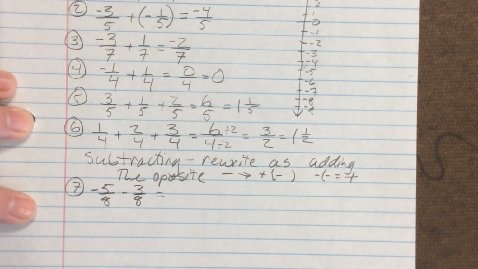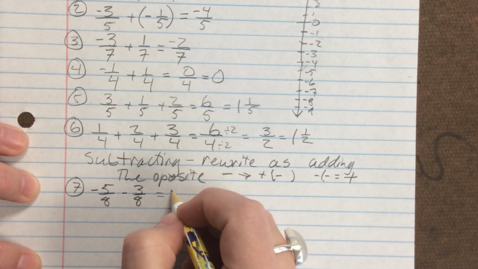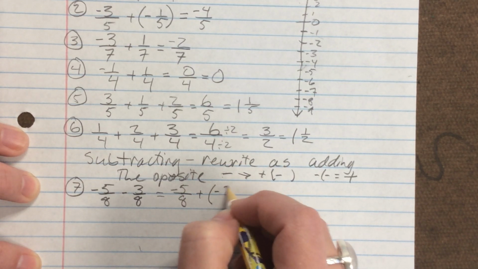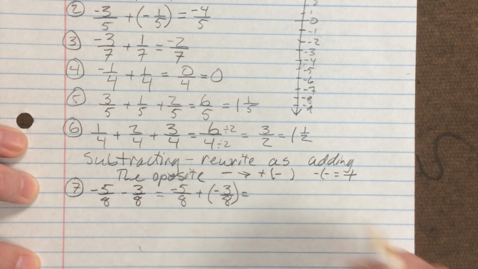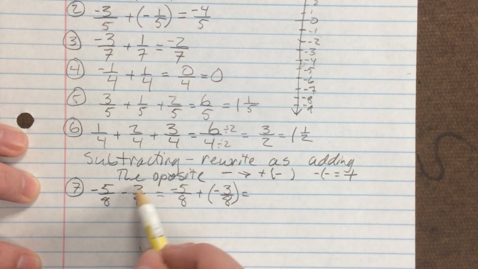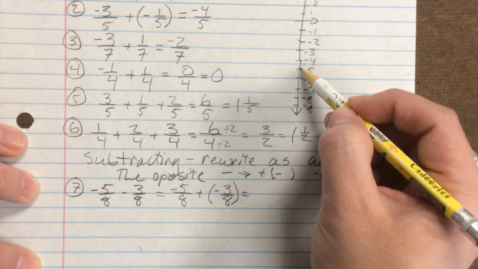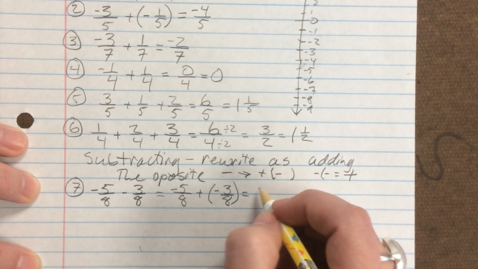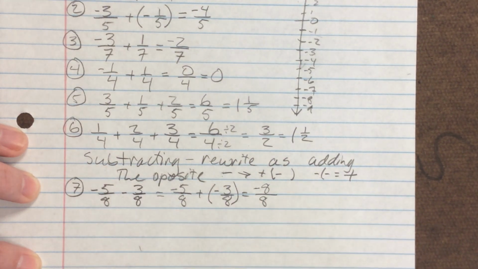If we're going to rewrite it, then it would be -5/8 plus -3/8. Okay? Either way, when we're counting it on a number line, we start at -5 and we're going to go down 3. So subtract 3 or add -3 is the same thing. So start at -5 and go down 3. 1, 2, 3, and we are at -8. -8, and the denominator stays the same, which is 8.